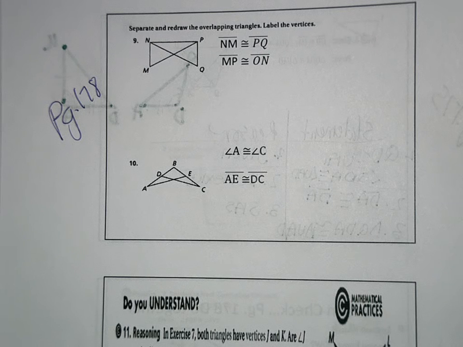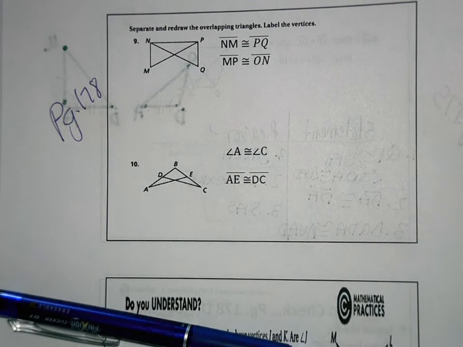Okay, what do they mean by label vertices? You write your letters. Your letters are your vertices, okay? So like N, P, Q. So go ahead and separate those. All you're doing is redrawing the triangles on here and putting the letters. You're labeling by just writing the letters.